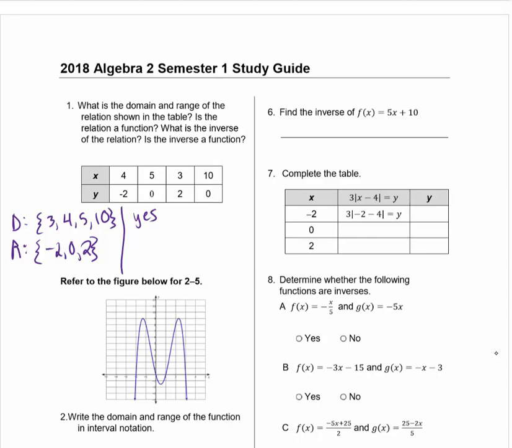And then it asks us what is the inverse of this, and so our inverse, if we remember, has to do with switching our x and y values. That's what an inverse means, that we take what was x and we put it where y is, and what was y we put it where x is. We do keep the columns consistent. We don't want to switch our numbers around left and right. So our first point would switch to -2, 4, and then 0, 5, and then 2, 3, and then 0, 10. And then it asks, is the inverse a function?